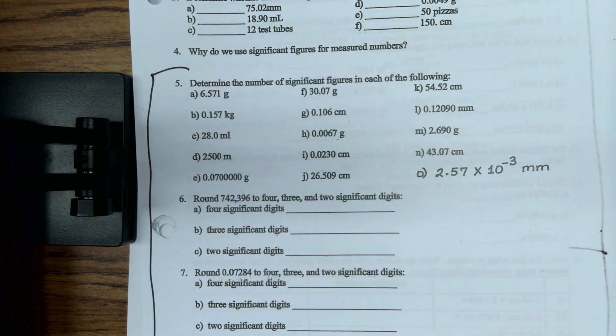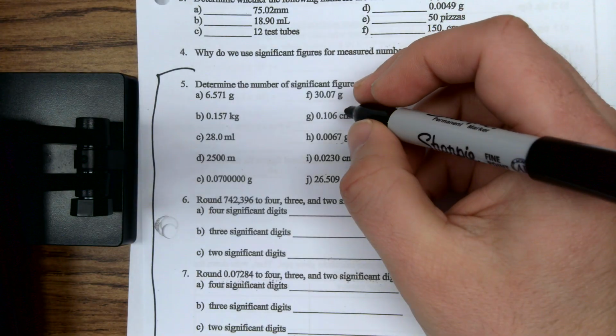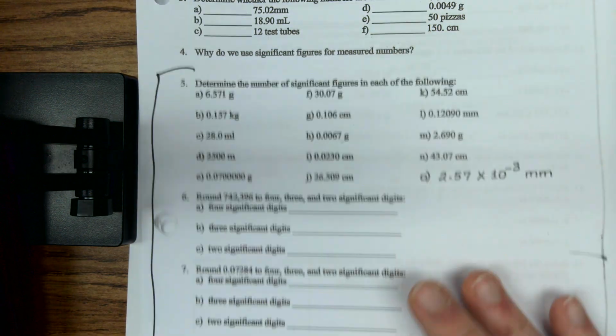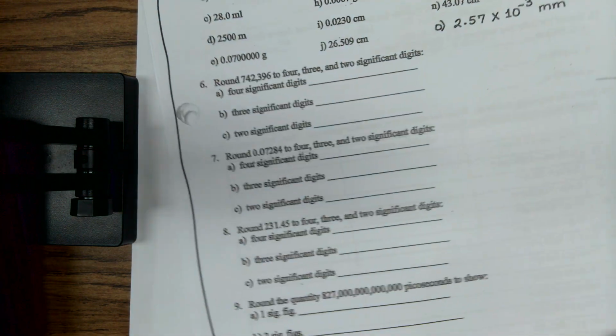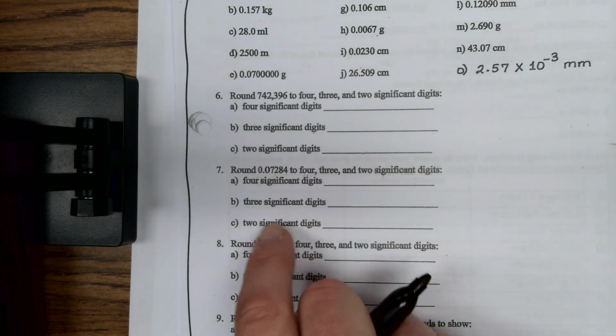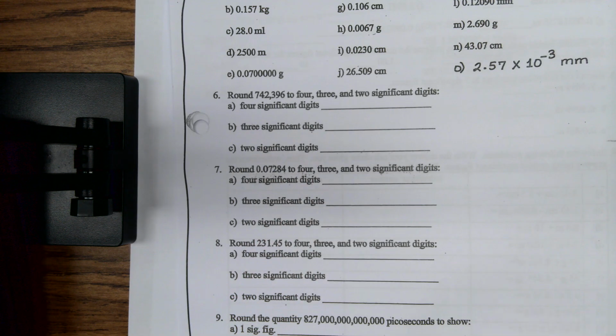Now, ladies and gentlemen, for homework, you're still just going to do problems 5 down. So all of 5 is you're counting your significant figures. 6 to 13, you're taking the given number, rounding it to where you need to go.